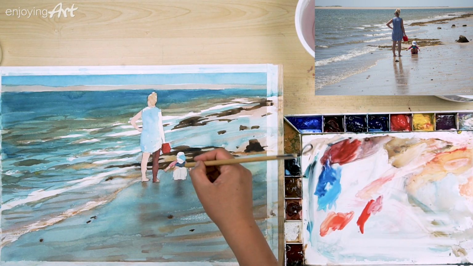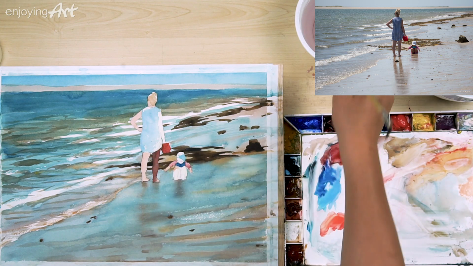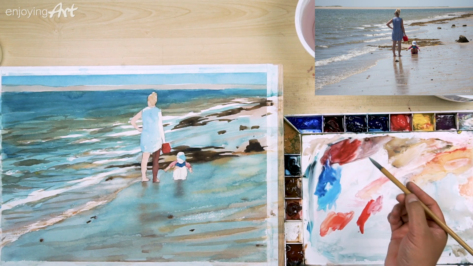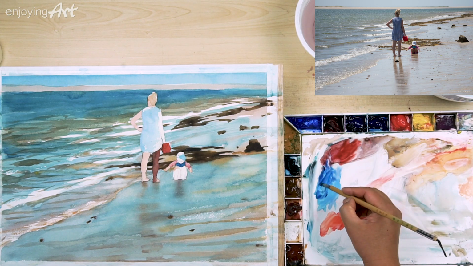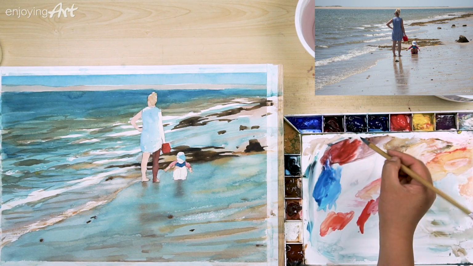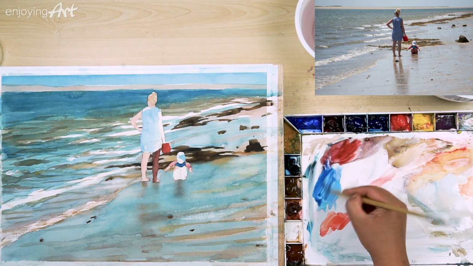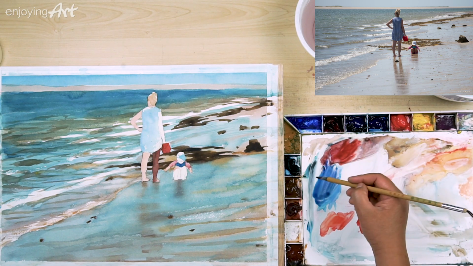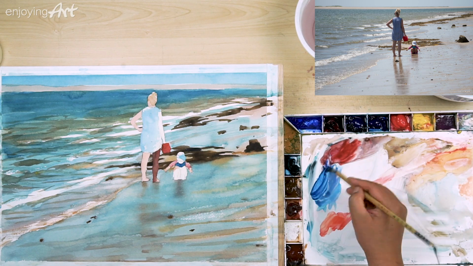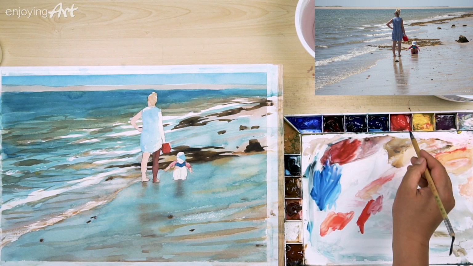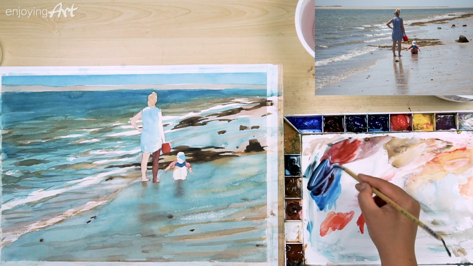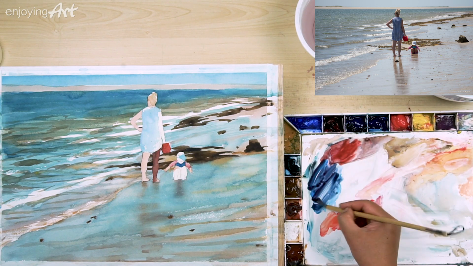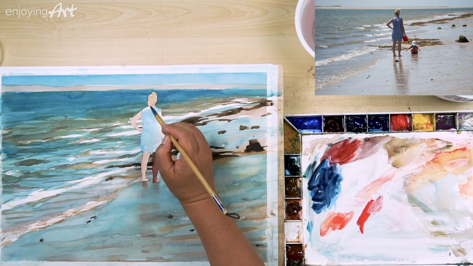I'm going to move away and we'll come back later, because right now it's still a little wet over there. So what I want to do is come to the mother's dress. Take a look. A little bit darker, so I'm going to have some Prussian blue and also a little red color to make it a little bit less bright. That's good. Now walking into the shadow area.